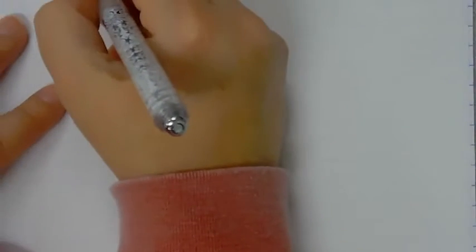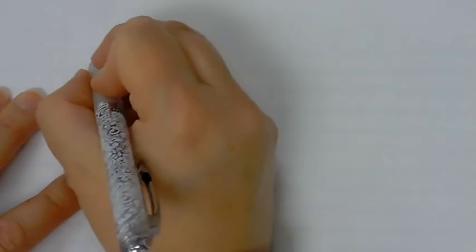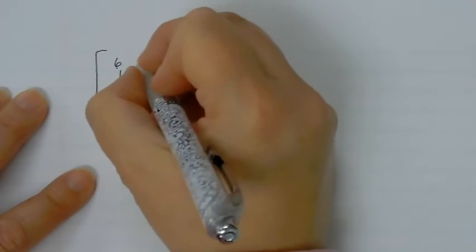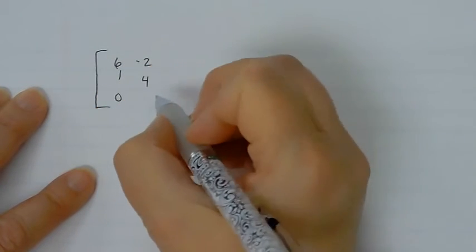Let's do another one. So let's multiply these. The first matrix is 6, 1, 0, negative 2, 4, 5.